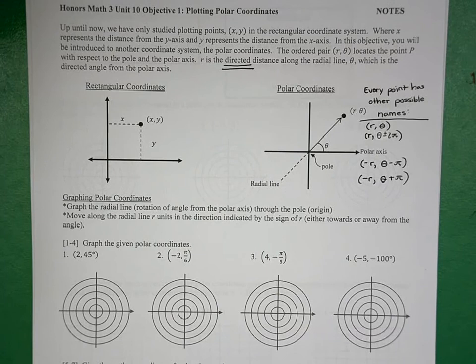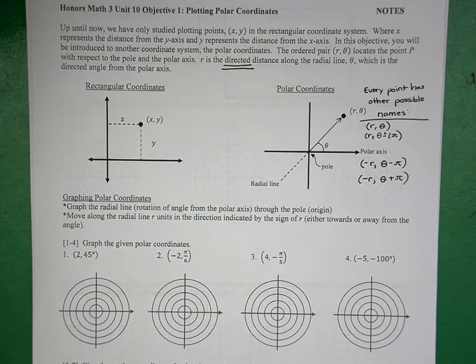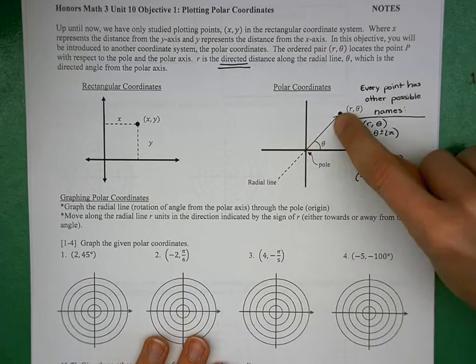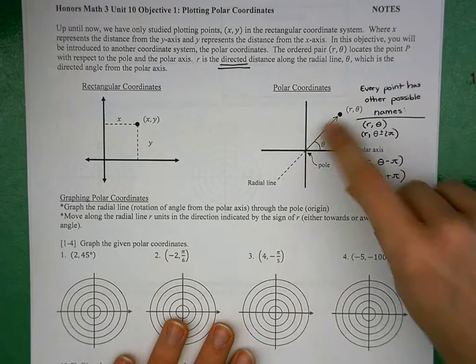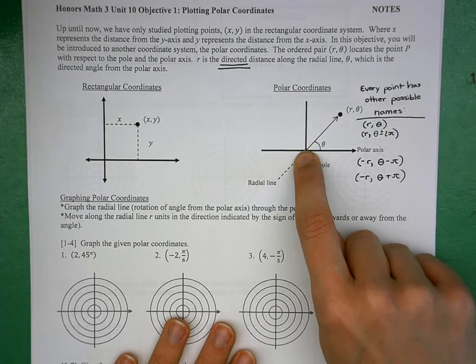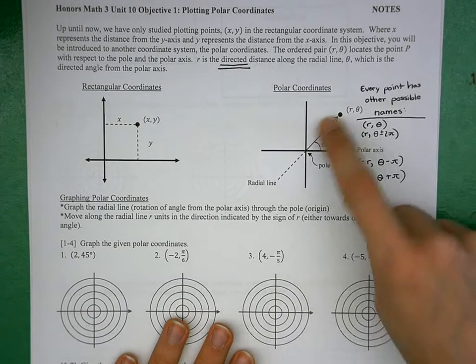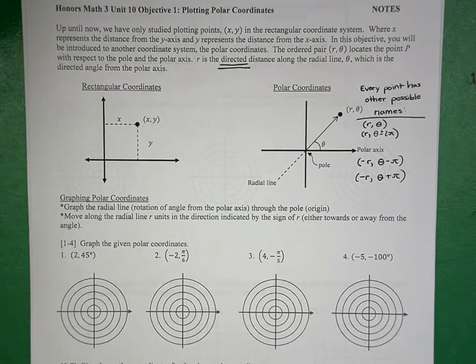The sign in front of the r tells you whether you are moving towards your angle or away from your angle. This angle here is pi over 4, right? Or that's about pi over 4. We approximated it. If my r was 4, that would tell me that I was moving a distance of 1, 2, 3, 4 along that pi over 4 angle, right?